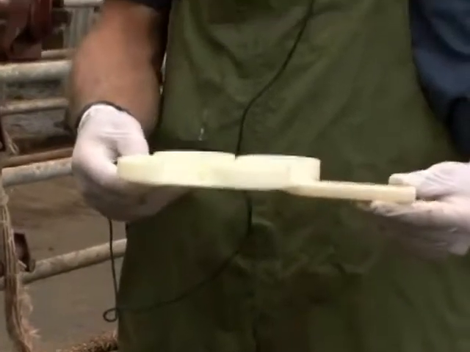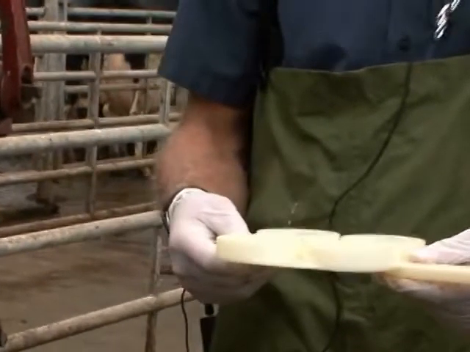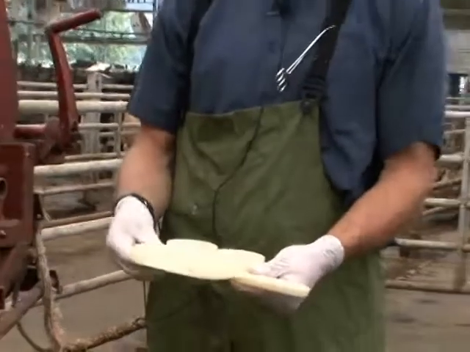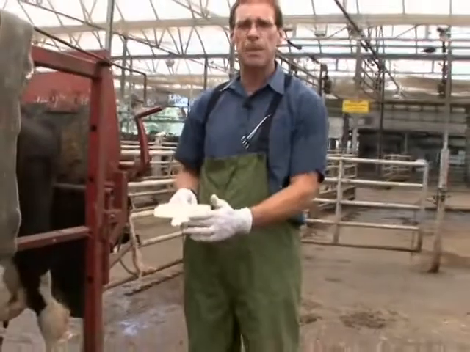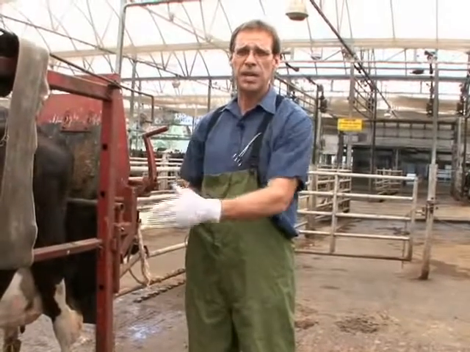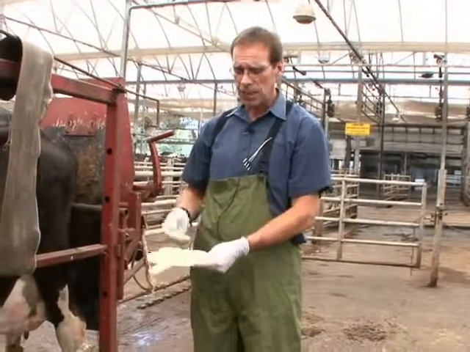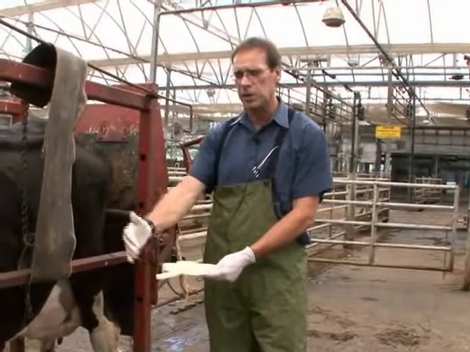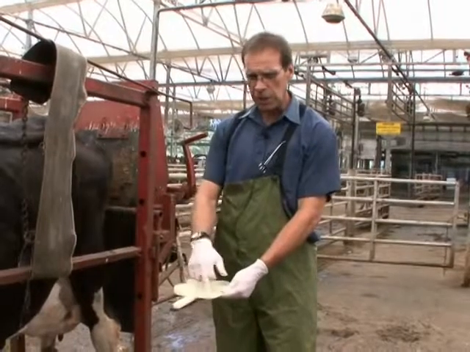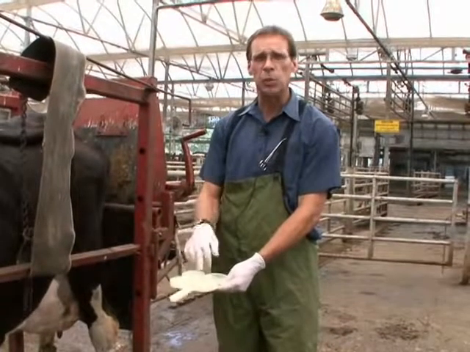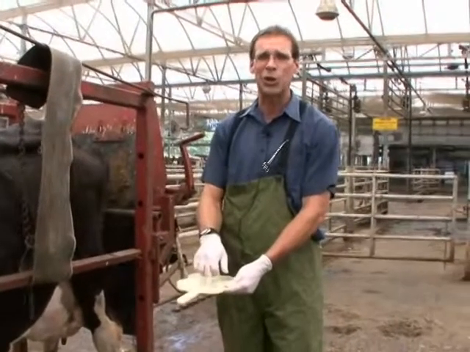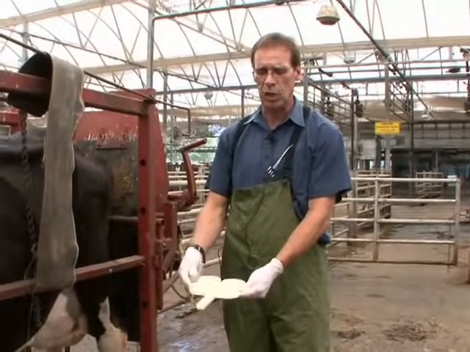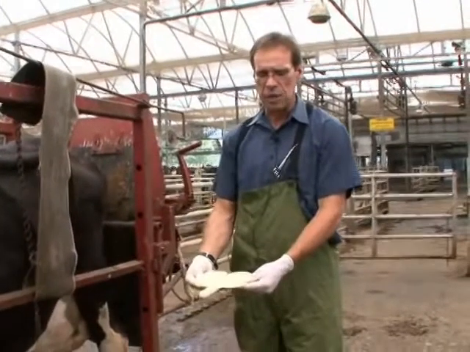But the one thing to always remember, so you don't make a mistake, when you put milk into each of these wells from each quarter, is to always keep the tongue of the paddle towards the tongue of the cow. So if we approach the udder from the left side of this cow with the tongue of the paddle to the tongue of the cow, this particular empty well, when we strip milk in, will always be the left front quarter. And this one will always be the left rear quarter, and so on with the other quarters and wells.